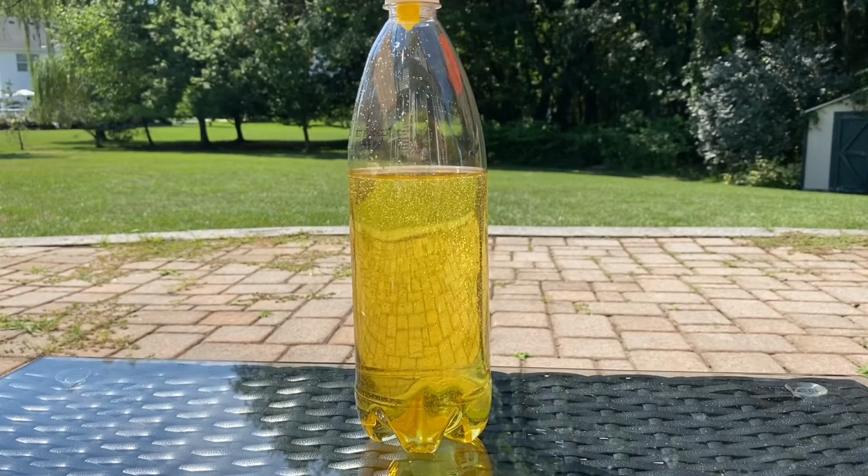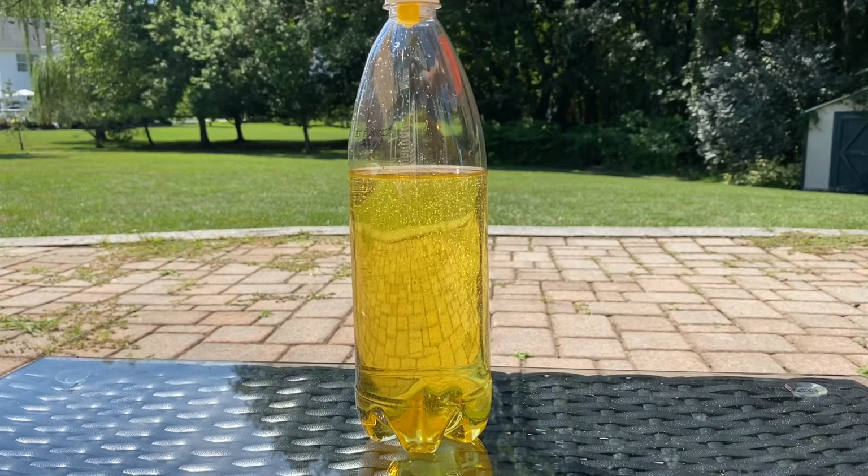At this point, we are going to add water. You want to fill the rest of the bottle up with water, not to the very tippy top, but just pretty close.